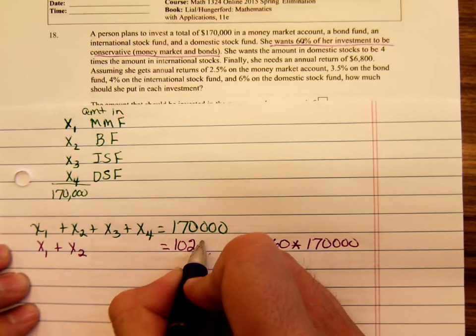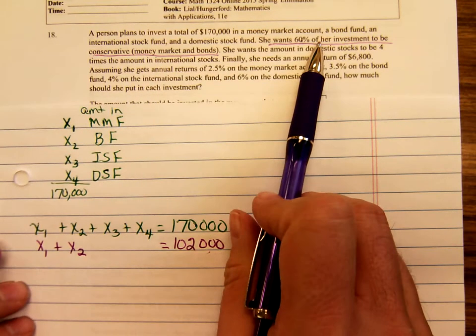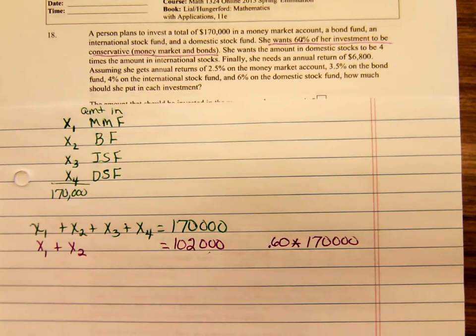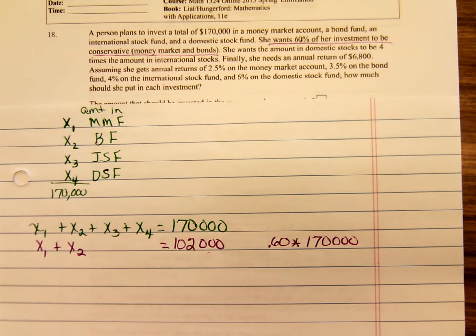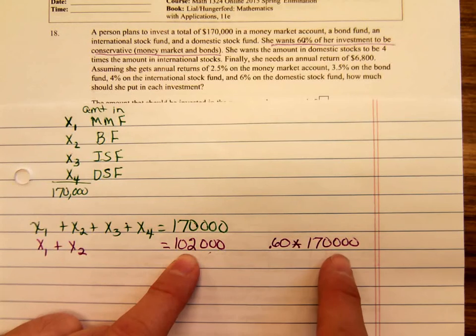102,000. She wants 60% of her investment to be conservative. That means the money market and bonds, those are the conservative funds. Stock funds are usually not considered conservative. So I got that 102,000 by taking 60% of her total amount of money. Now let's continue reading on.